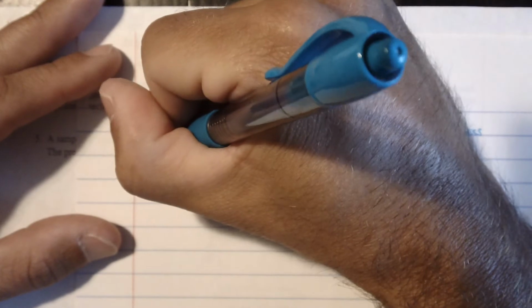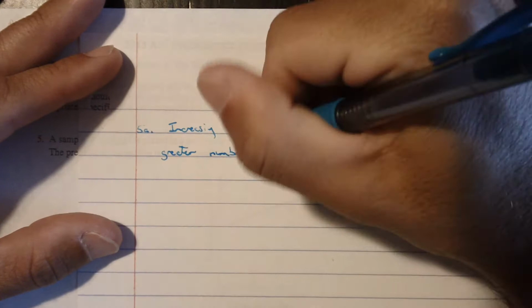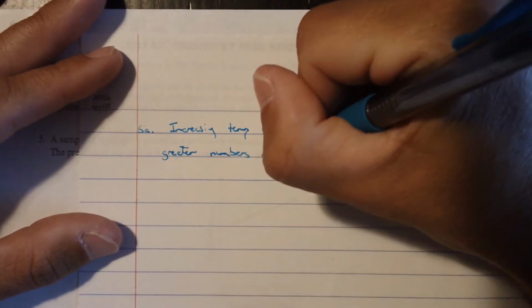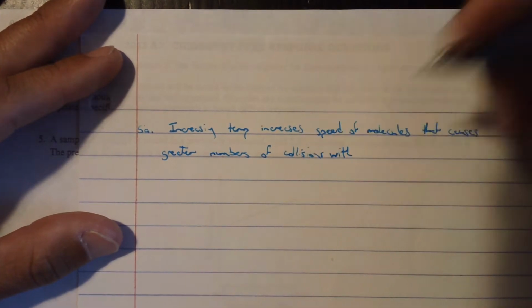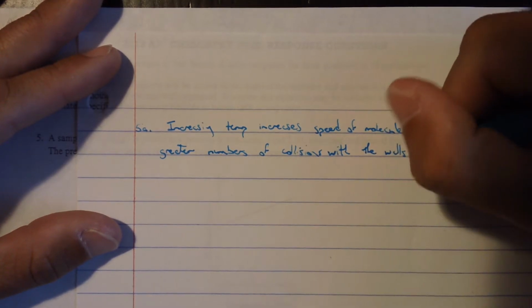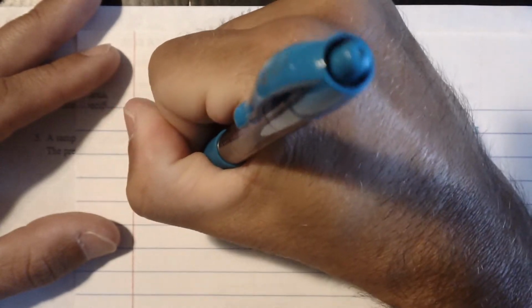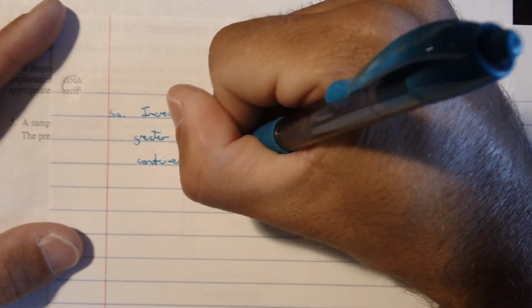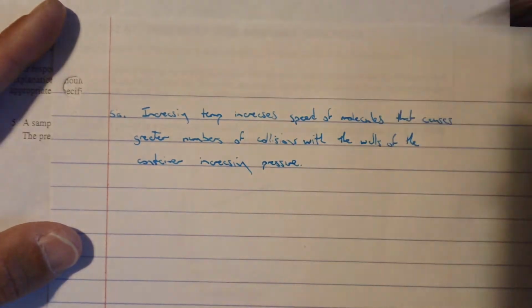That causes greater numbers of collisions with the walls of the container, increasing pressure. That's the first one.